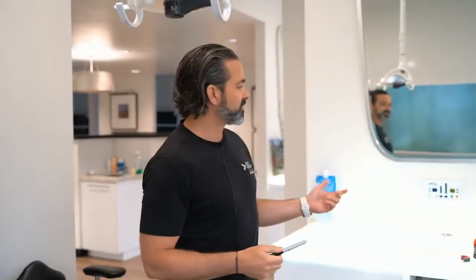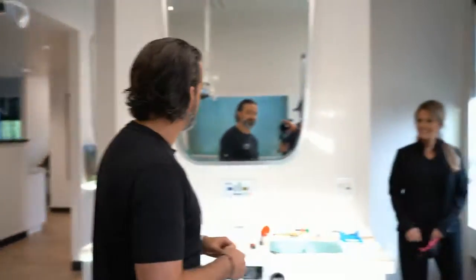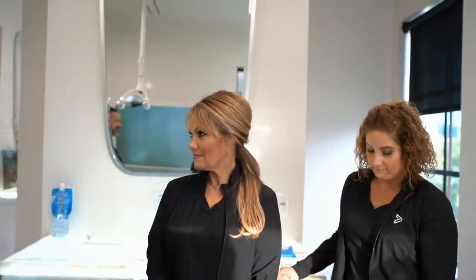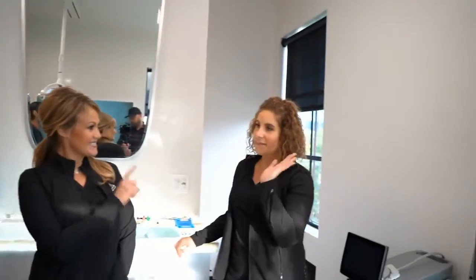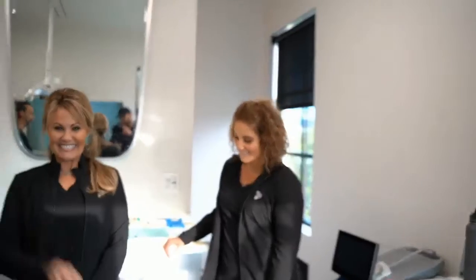So I'm going to introduce my staff. Vicki, do you want to come in here and say hello? This is going to be my assistant Vicki and Lindsay. They're going to be demonstrating positioning around this office or in the chair and how we work. So which one's going to be the mouth model? Me. Which one's going to be the assistant? All right, there you go.